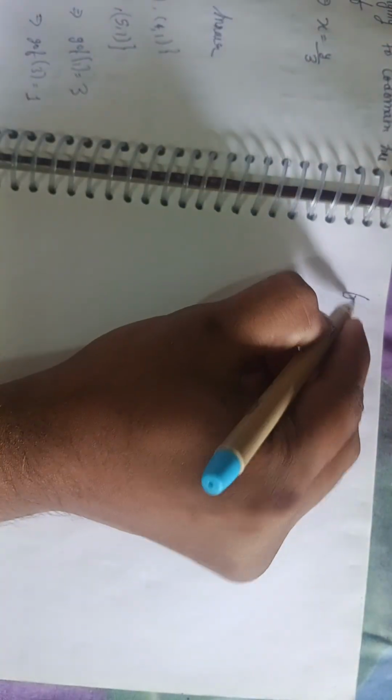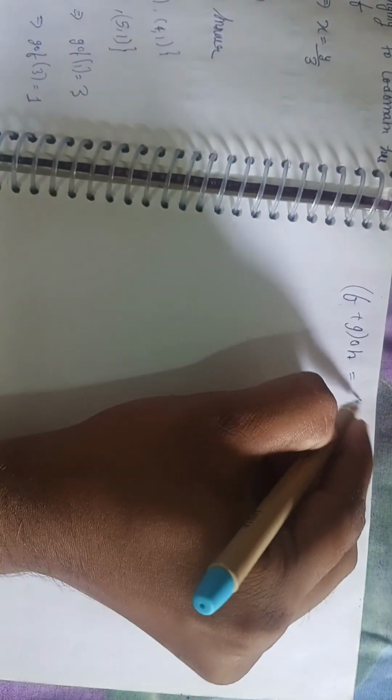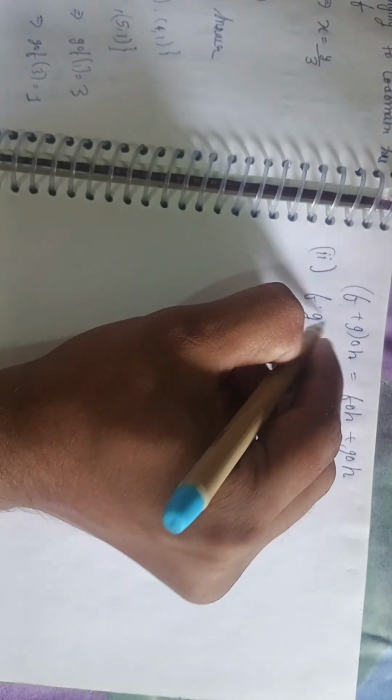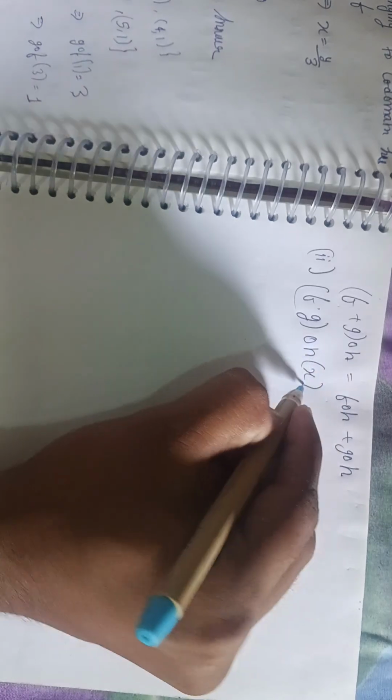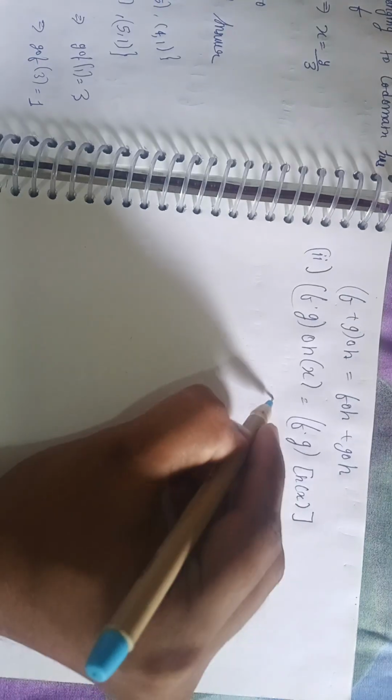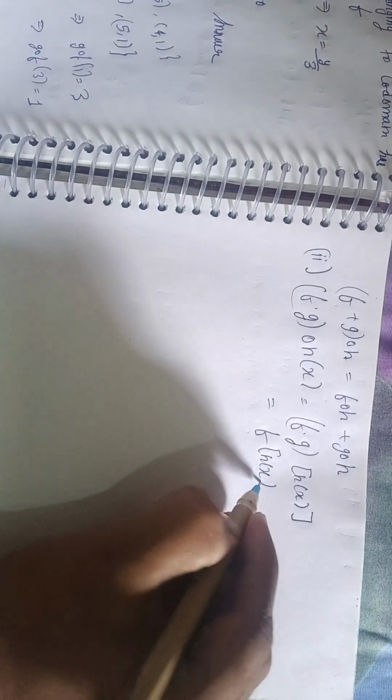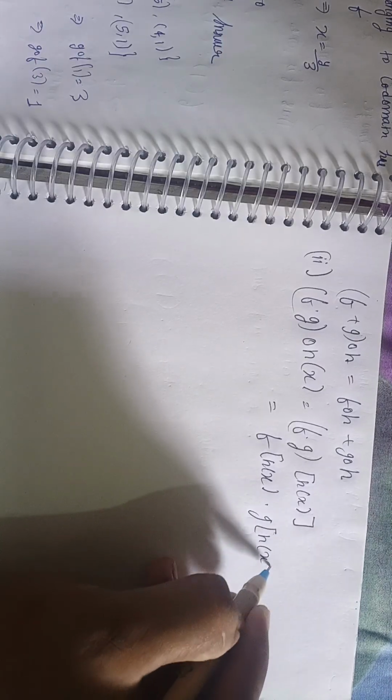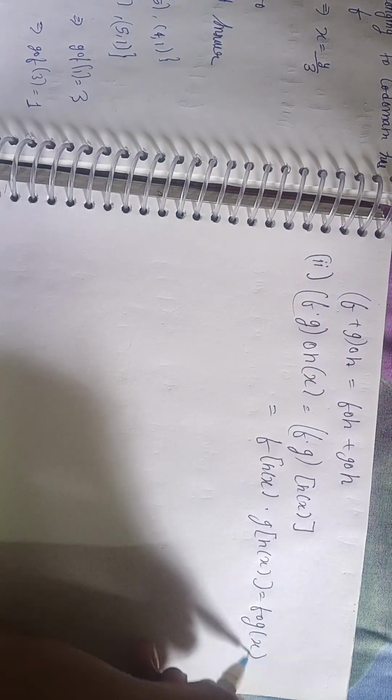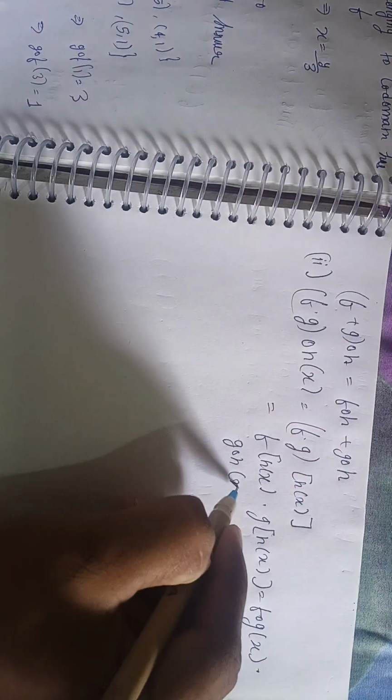Therefore (f + g) o h = foh + goh. Now the second one: ((f.g) o h)(x) = (f.g)(h(x)) = f(h(x)) . g(h(x)) = foh(x) . goh(x).